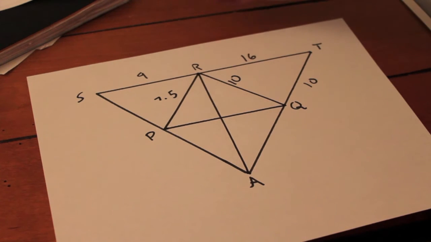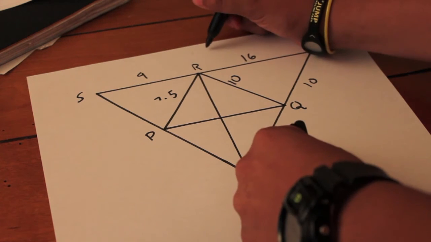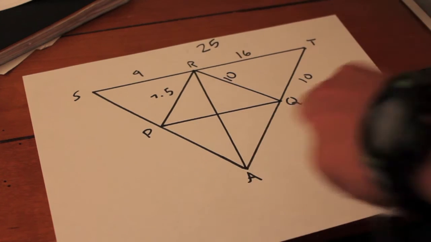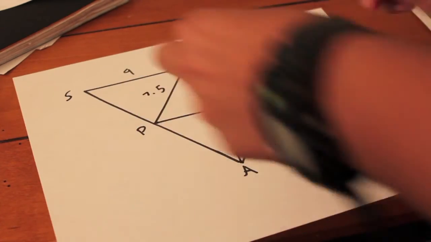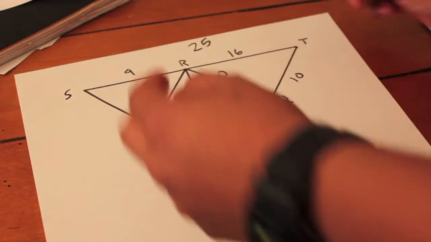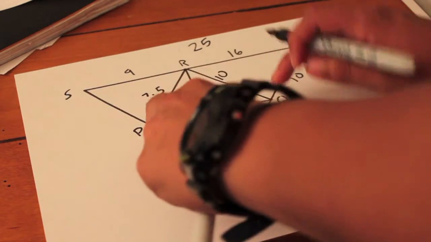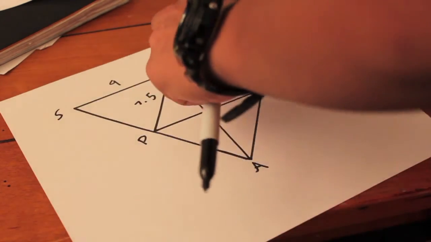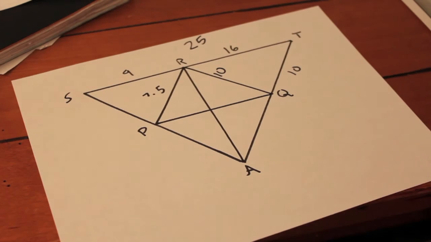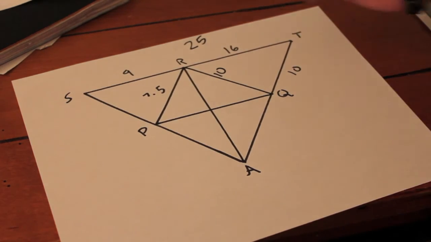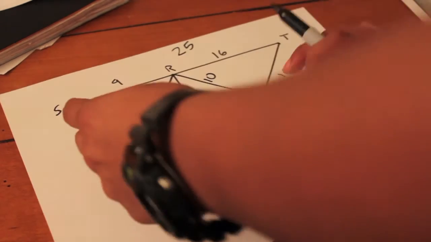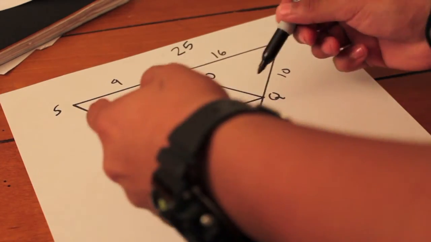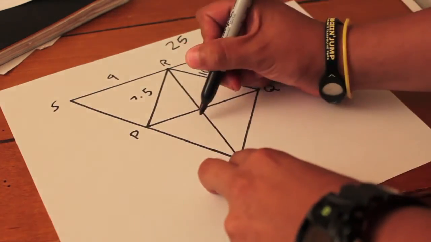So the total of those would be 25. And the reason you need to use this is because this is the same distance as this, and this is half of 25 in a way. So half of 25 would be 12.5. So PQ would be 12.5.